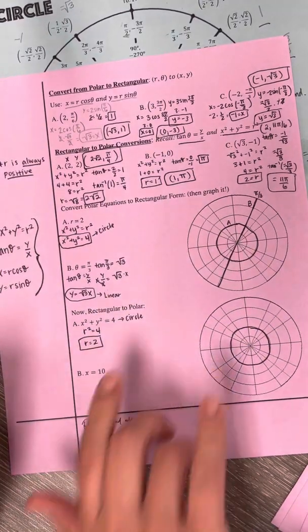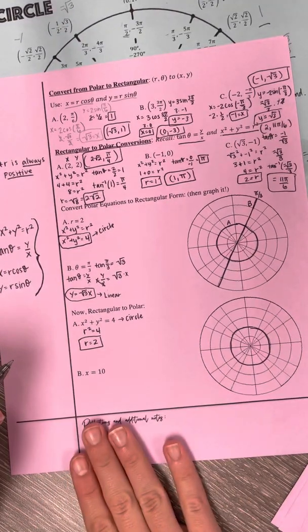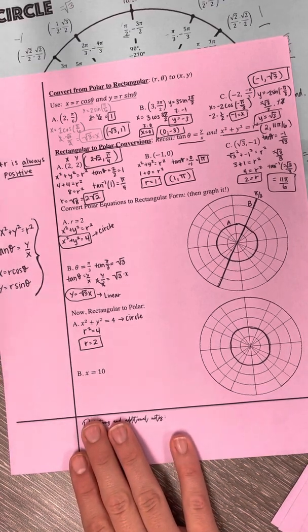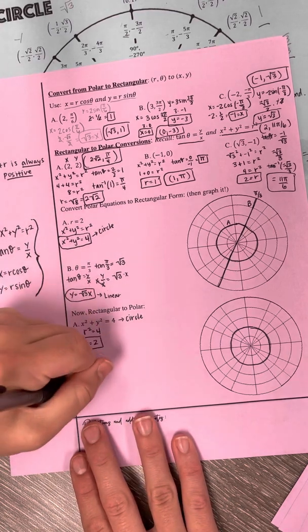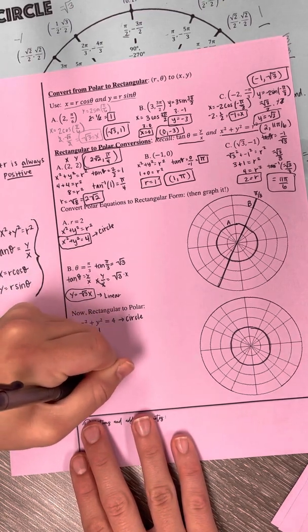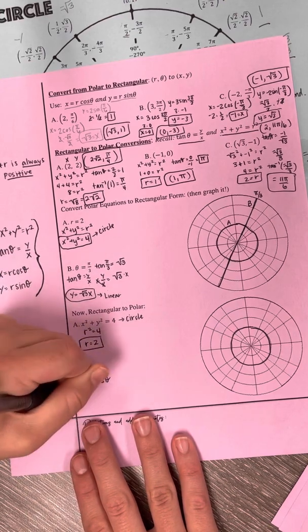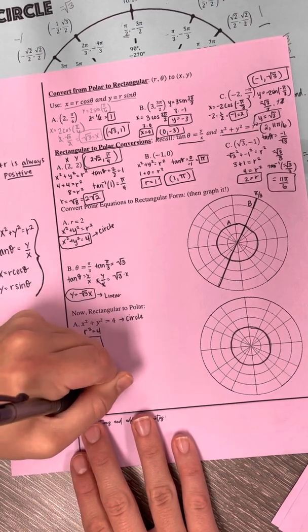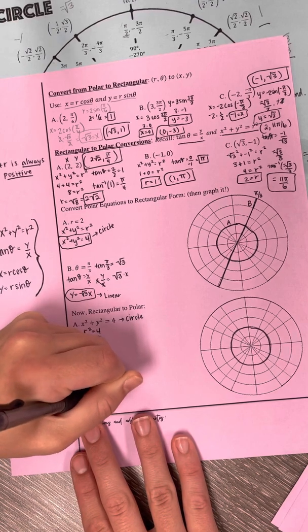And I don't think we'll be graphing this one here. No, we will not. So x is equal to 10. The only thing we're going to use is our x is equal to r cosine theta. 10 is equal to r cosine theta.